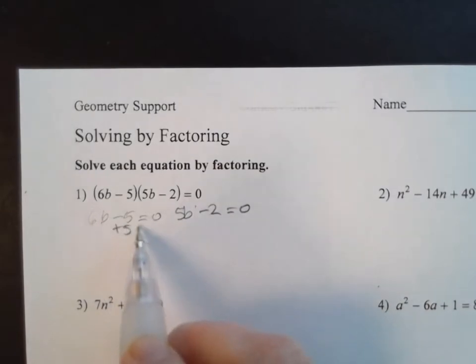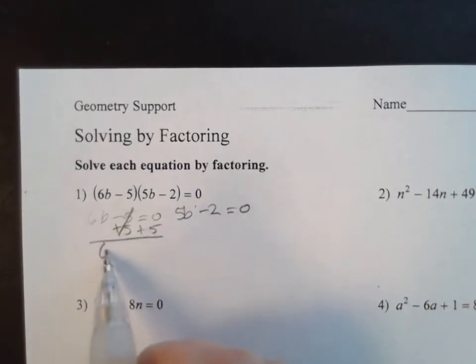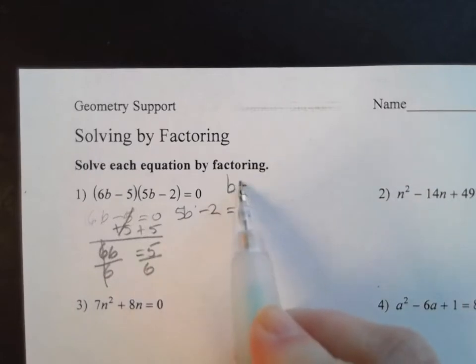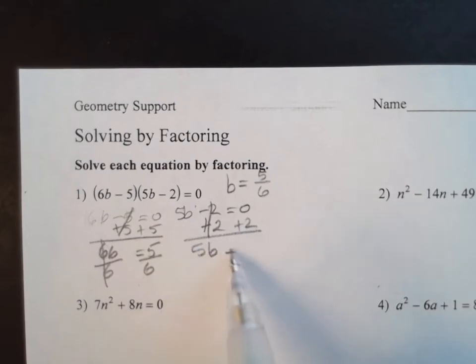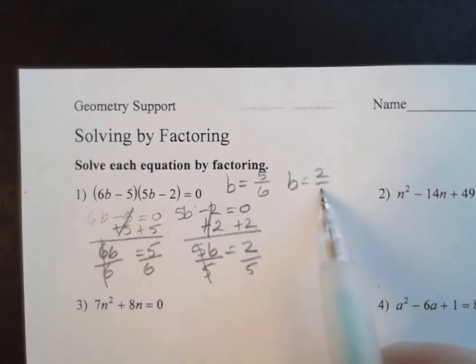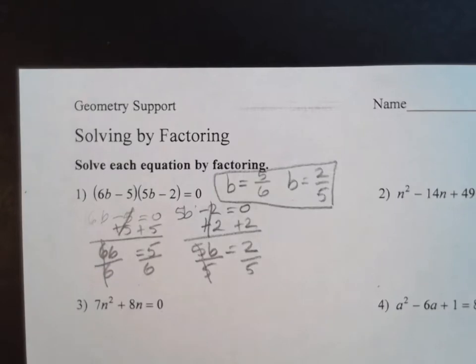So I'm going to add 5 to both sides of my equal sign. So that gives me 6b equals 5. And then divide both sides by 6. The 6's cancel, so that gives me one solution as b equals 5 over 6. For the other factor, I'm going to add 2 to both sides. Here, those cancel, so 5b equals 2, and then divide both sides by 5 to get b by itself. So b equals 2/5. So those are my two solutions, 5 over 6 and 2 over 5. All right, so that's what you do if it's already in factored form.